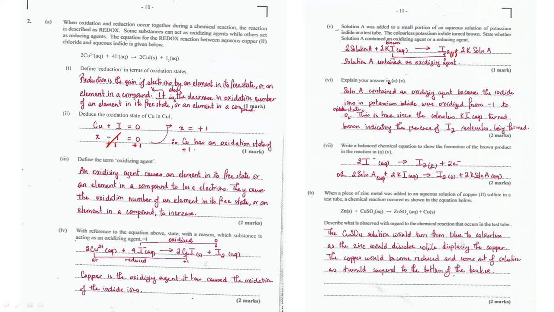Now, let's explain the answer in A5. It says solution A contained an oxidizing agent because the iodide ions in potassium iodide were oxidized from -1 to an oxidation state of 0. This is true since the colorless KI solution, potassium iodide solution, turned brown, indicating the presence of I2 or iodine molecules being formed. Now it says write a balanced chemical equation to show the formation of the brown product. So I chose to write an ionic one, and also the one from what they said. So either one should be correct.